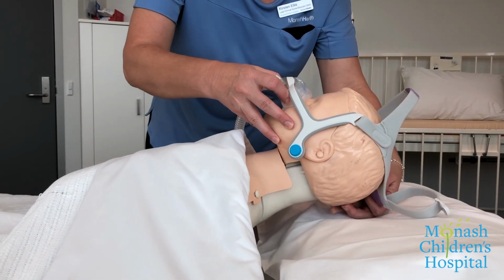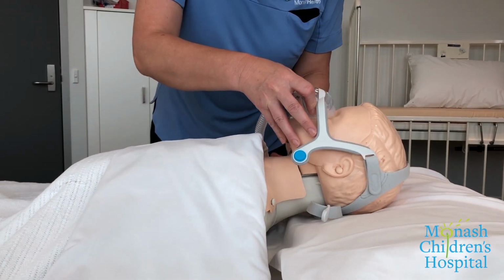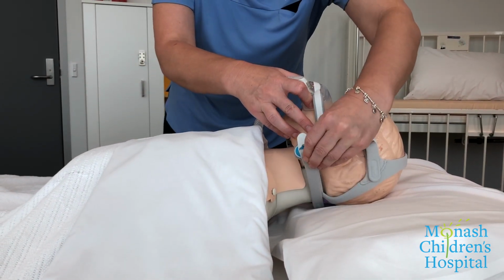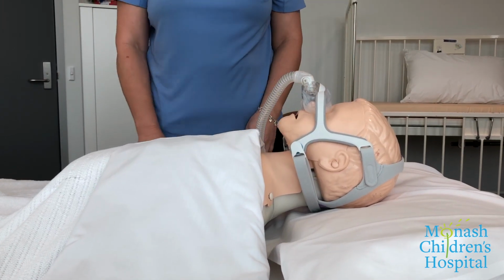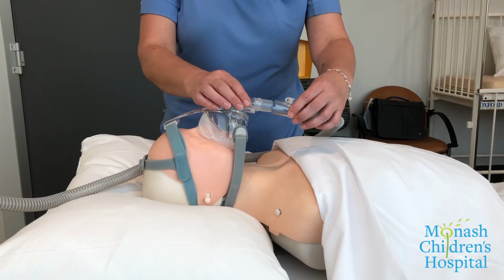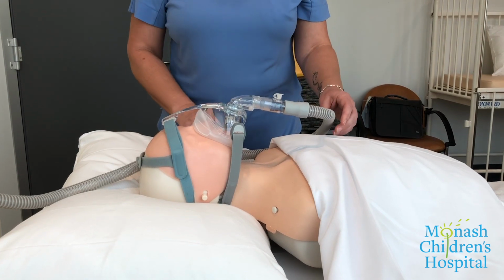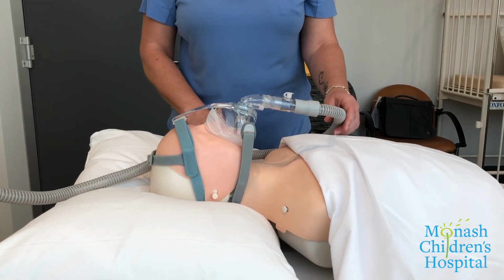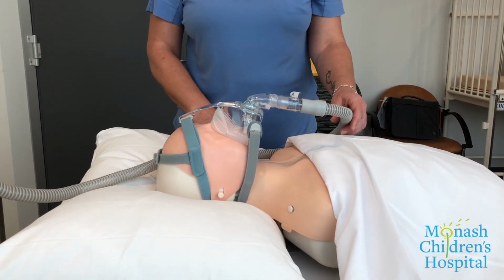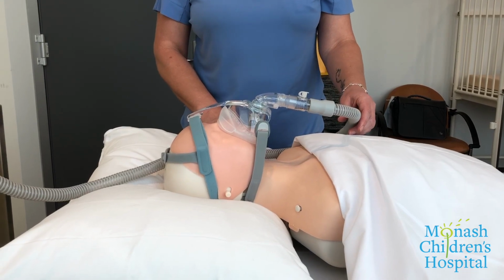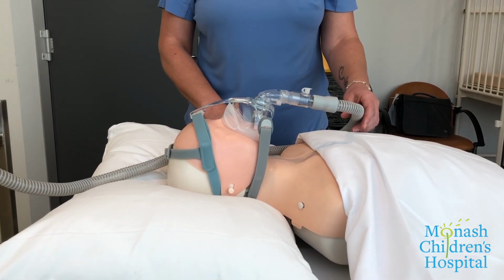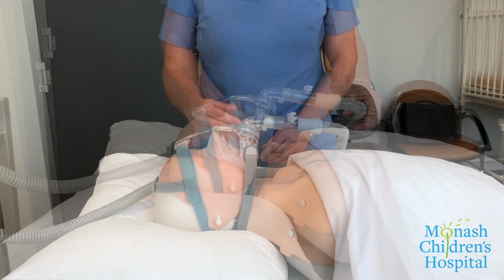There are different mask choices available and you will be guided by the treating team. Here's an example of a nasal mask being fitted to a younger child. Once the mask is fitted, connect the tubing to the mask. The mask should be on without the tubing connected for as little time as possible so that the patient is not breathing into the mask without support. Less than a minute is ideal.